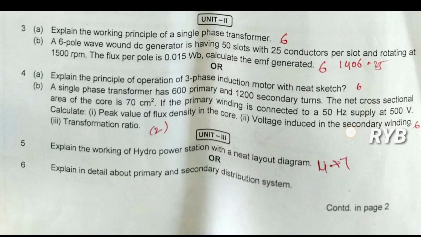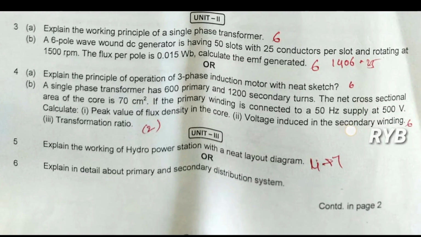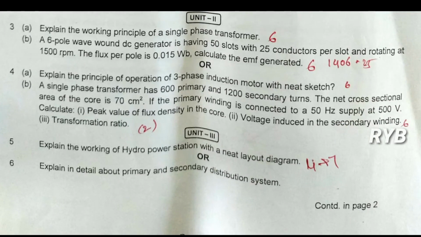Unit 3, explain the working of a hydropower station. You can easily answer that. How does a hydel power station work? By the use of a dam, construction of a dam, after that penstock, reservoir, power plant and turbine connected to an alternator.